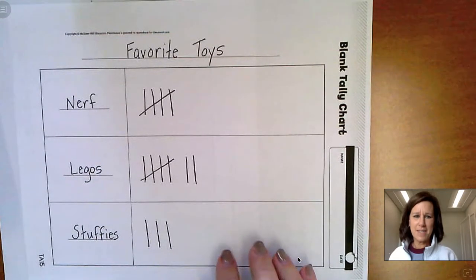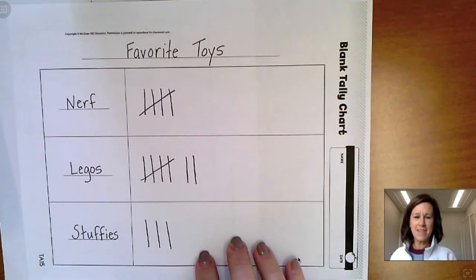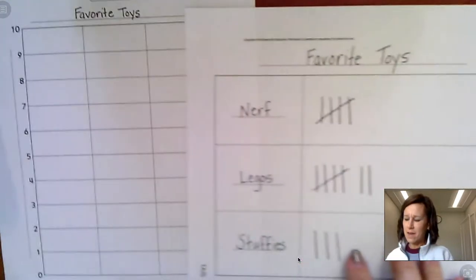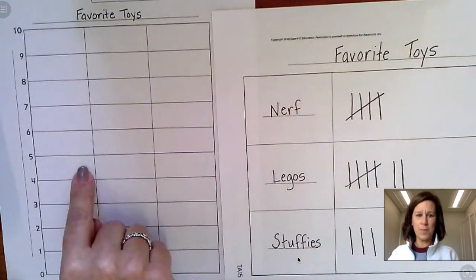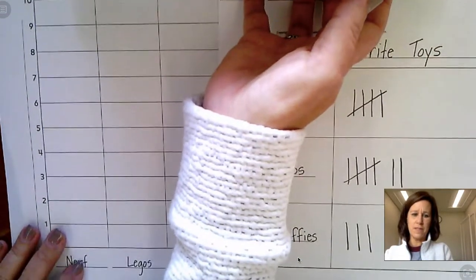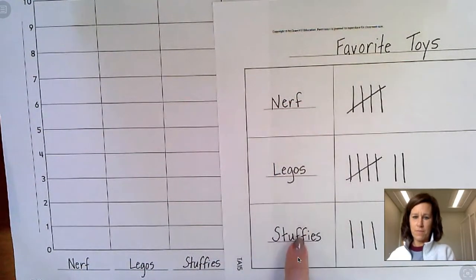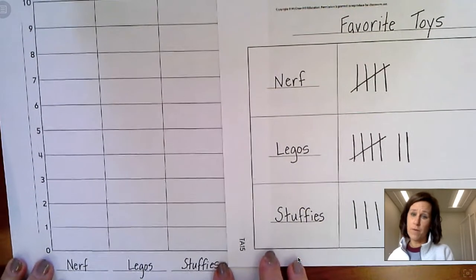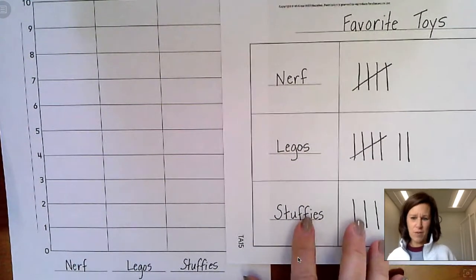Remember how I collected some data on favorite toys with my first grade writing groups? Well, today I'm going to take this chart with tallies and warm up for math with you by changing it from the chart to the bar graph. So I already have the titles on there, kept the same. It's favorite toys. And I put the choices at the bottom from what I asked as the options or their ways of answering: Nerf is my favorite, Legos, or Stuffies, out of those three.